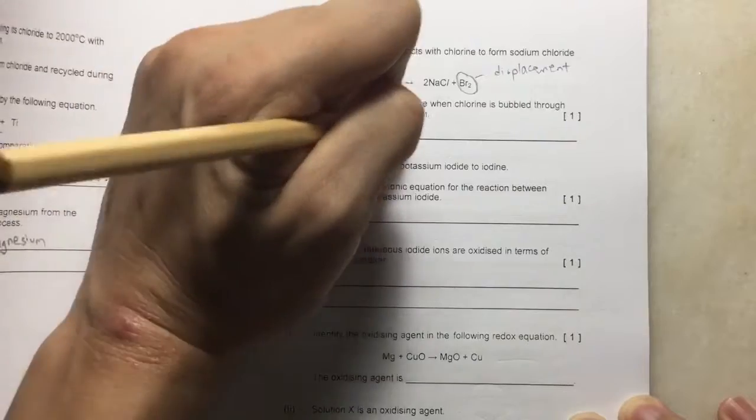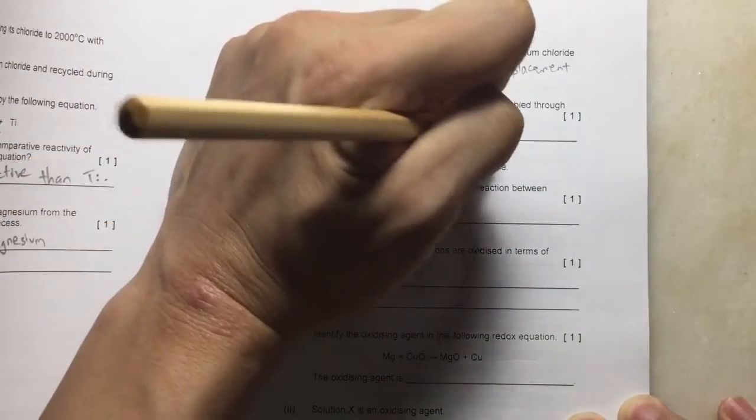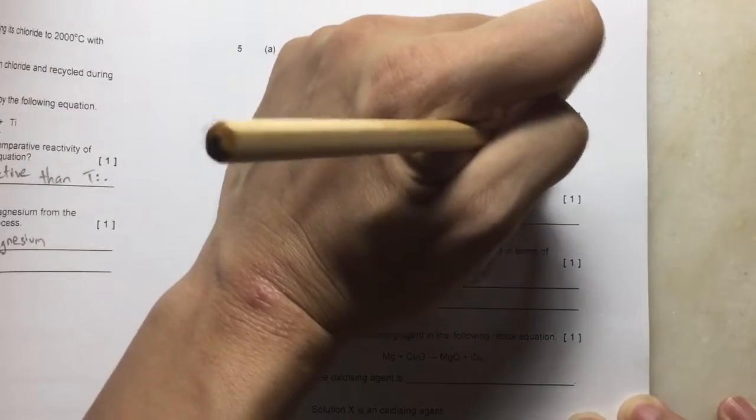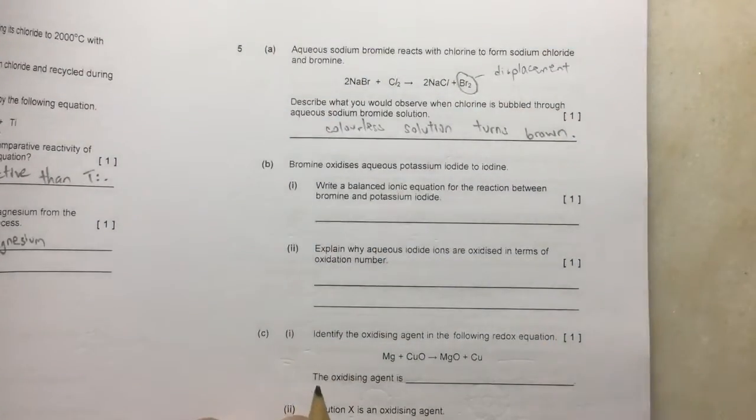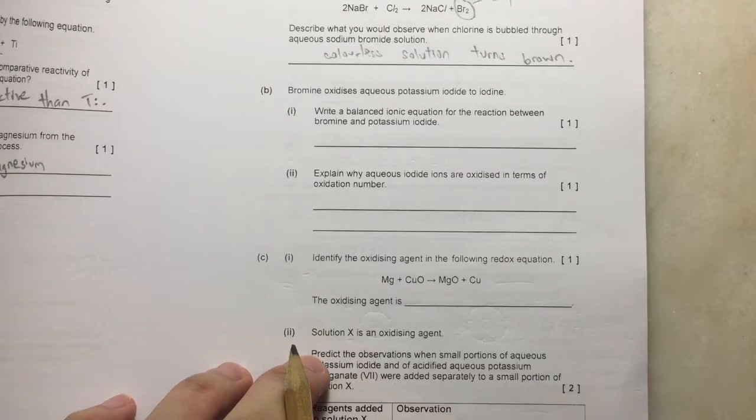Colorless solution turns brown. Answer. Okay, next, bromine oxidizes aqueous potassium iodide to iodine.